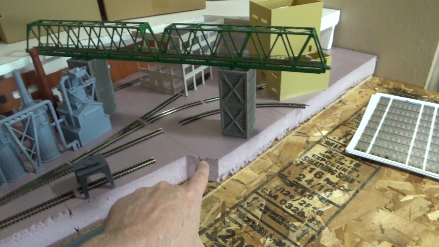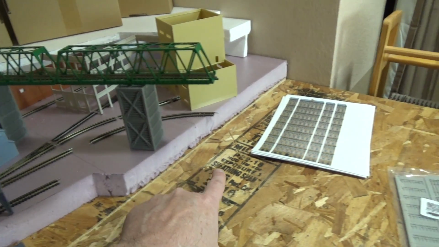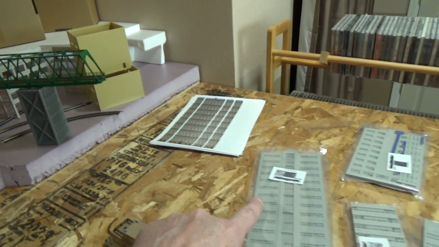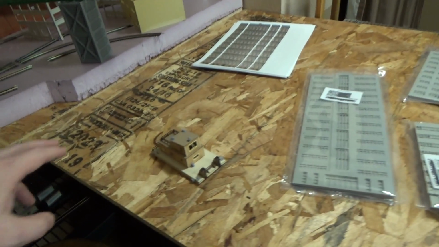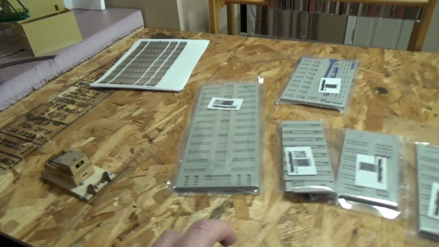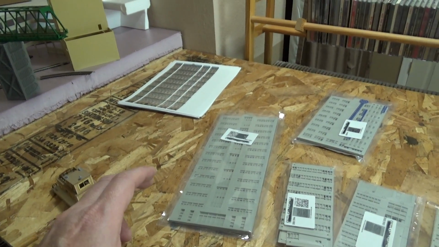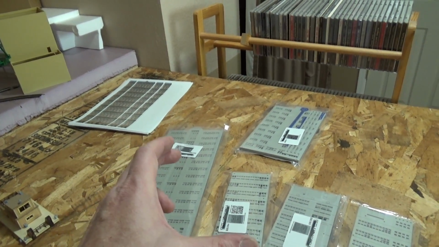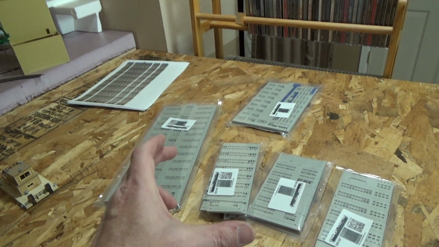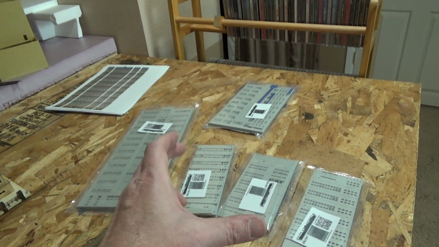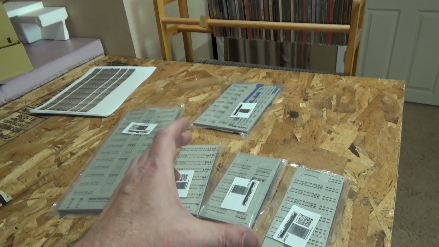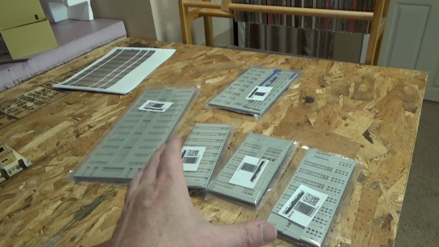So the foam will pick up, and I haven't decided yet the shape, but there'll be lots of water out here for barges and areas where I'd like to have shipping containers, an area where you're unloading and loading shipping containers.